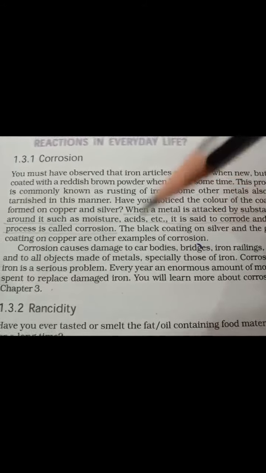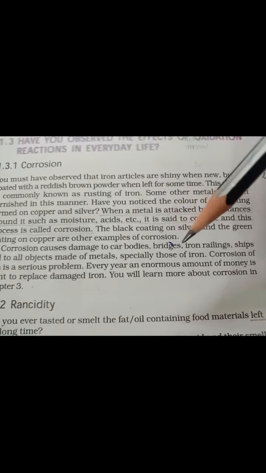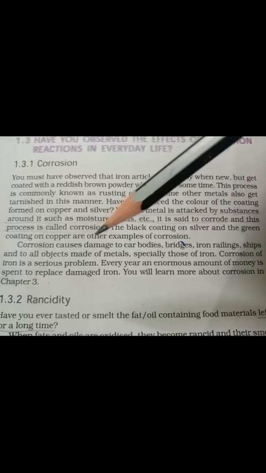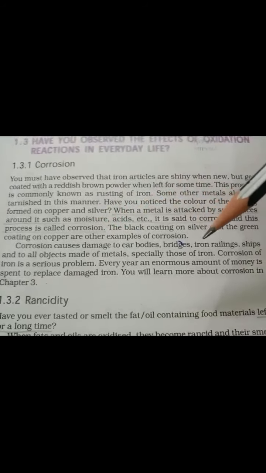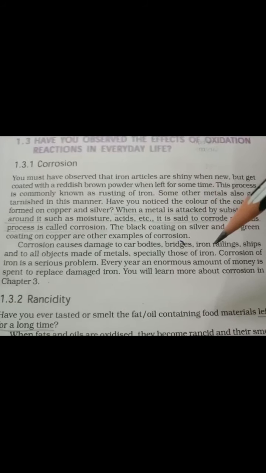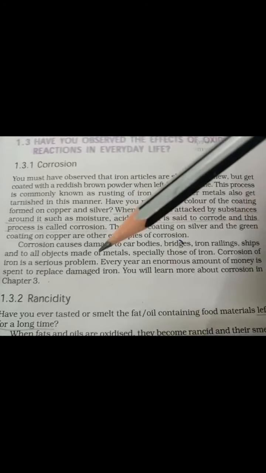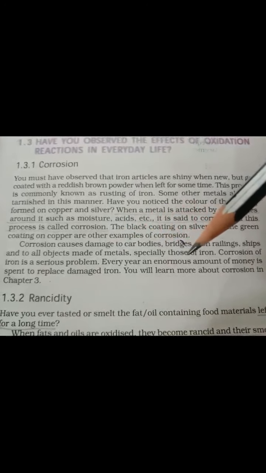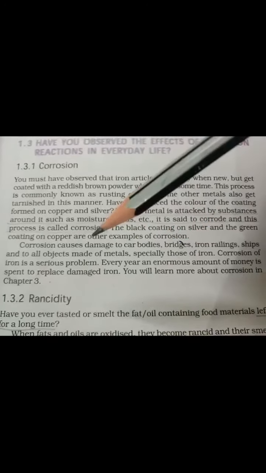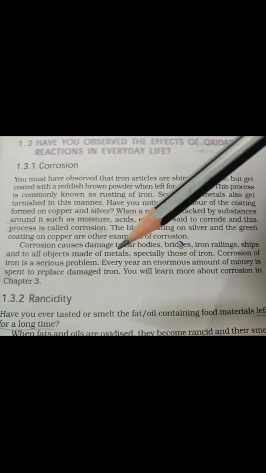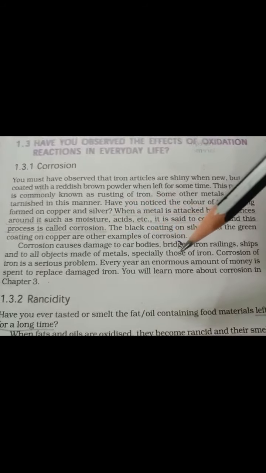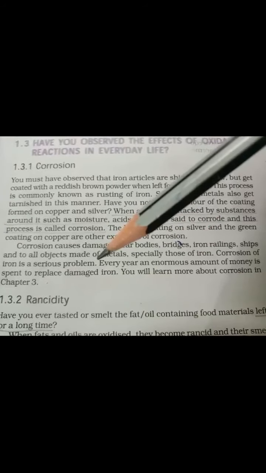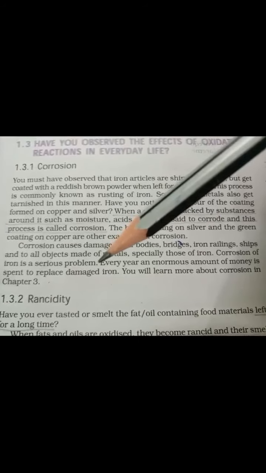Corrosion causes damage to car bodies, bridges, iron railings, ships, and to all objects made of metals, especially those of iron. Corrosion of iron is a serious problem. Every year, an enormous amount of money is spent to replace damaged iron. You will learn more about corrosion in chapter 3, where there is a chapter on metals.